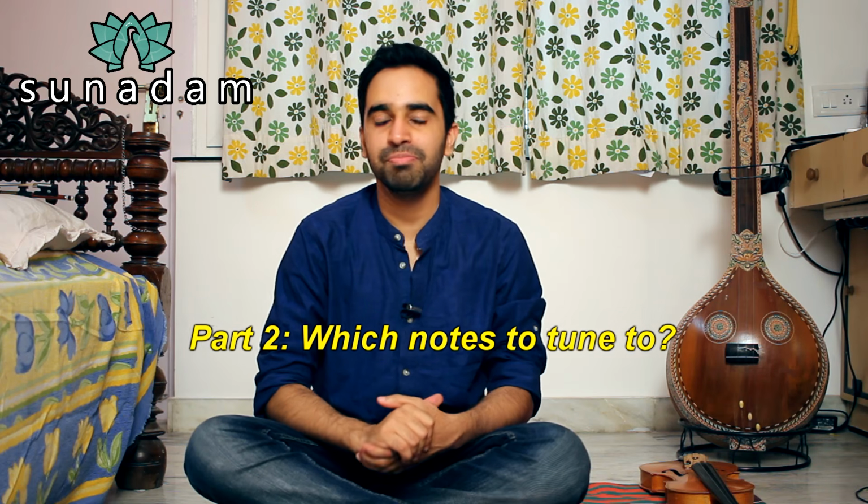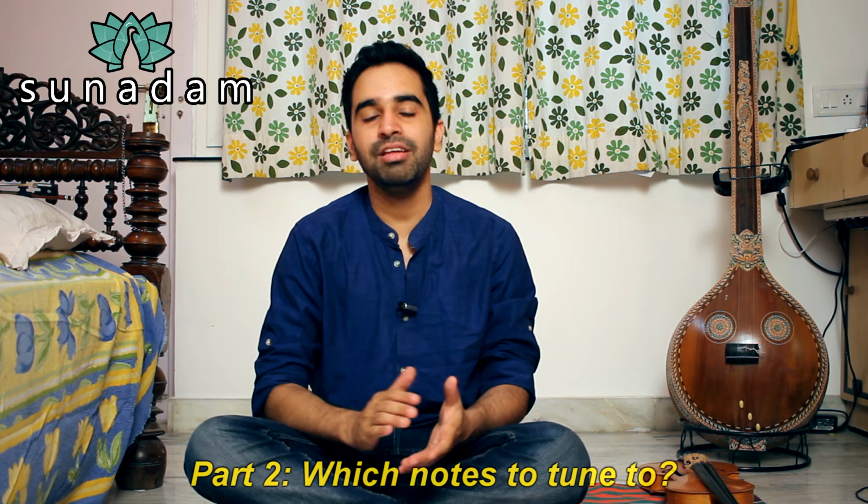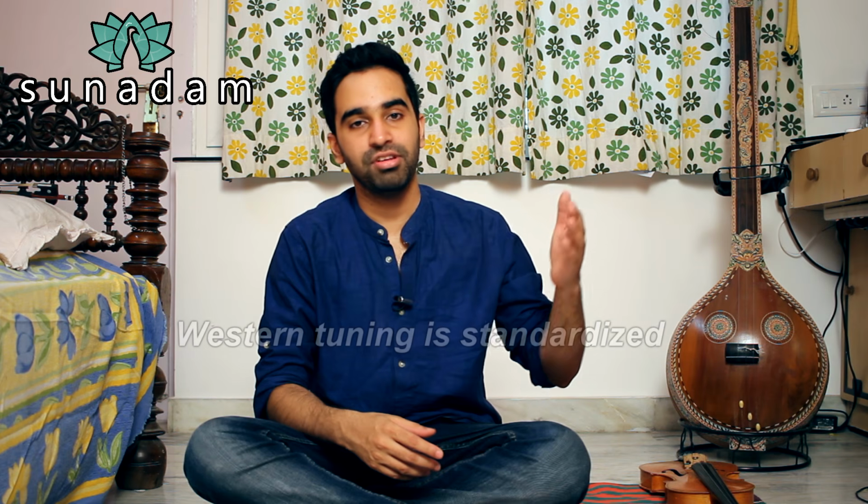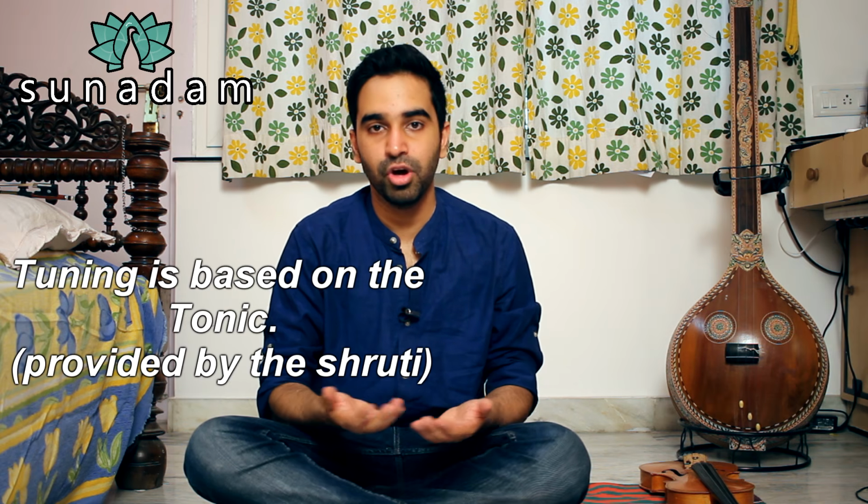Now that you understand the principle behind tuning the string of the violin, we can actually move on to selecting the notes to which we can tune each string. The difference between Indian music and Western music lies in the way that we approach notes. In Western music, the notes are standardized in the sense that you have notes like E, A, B, G, and so on. Whereas in Indian classical music, the notes get their identity from the starting point, the tonic, which is defined by the Shruti. If you don't know what I'm talking about, I'd encourage you to check out the video about Shruti in which I explain the same.